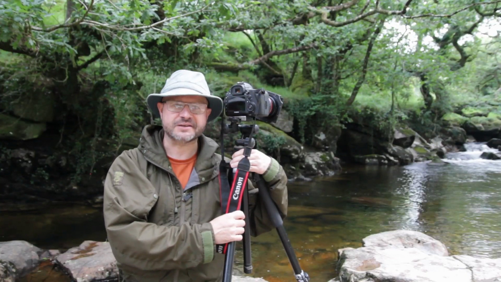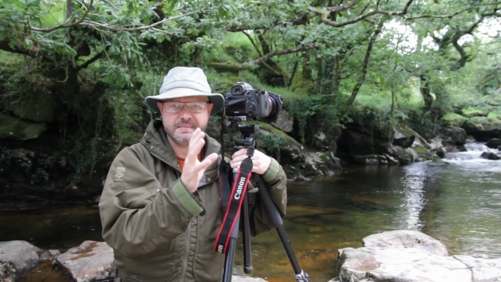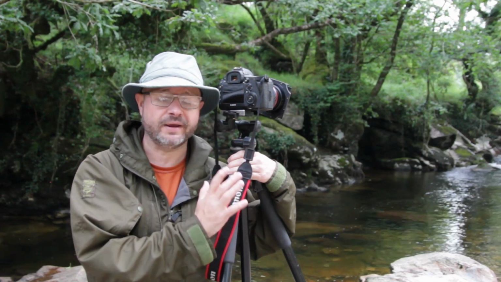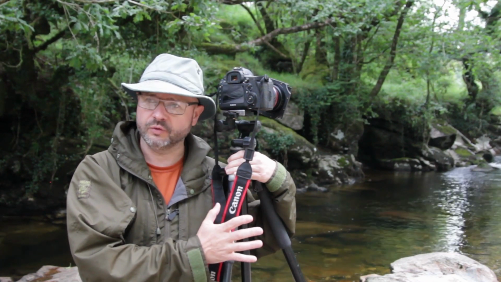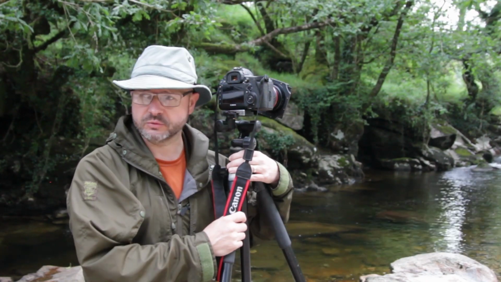So that's the camera setup. Before we go back and put the cable release on and take any pictures, I want to talk to you about those metering modes. You could just forget this altogether and just shoot quite happily all the time on evaluative metering and you would get perfectly acceptable results.